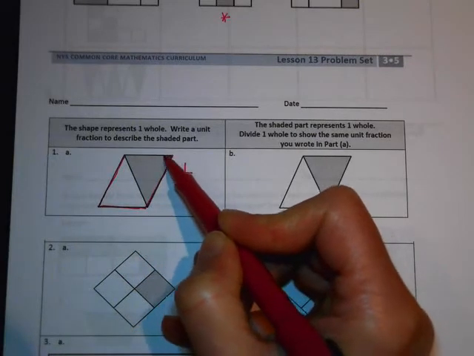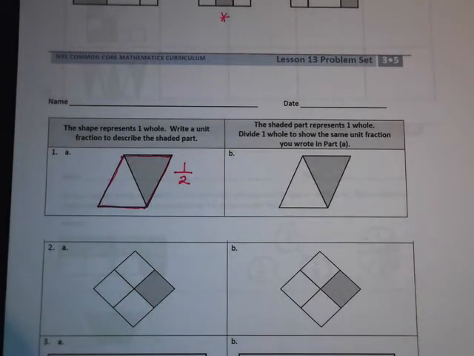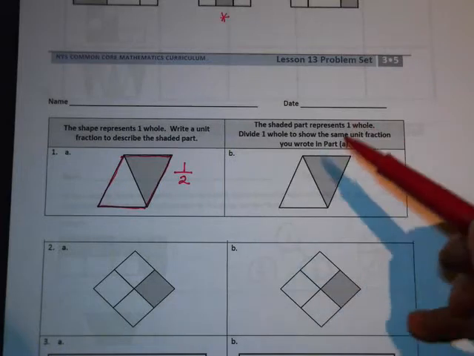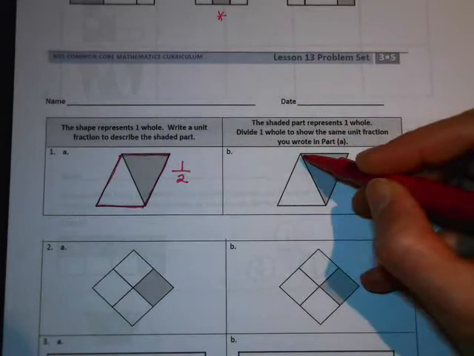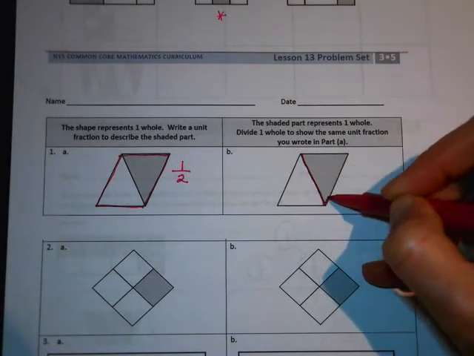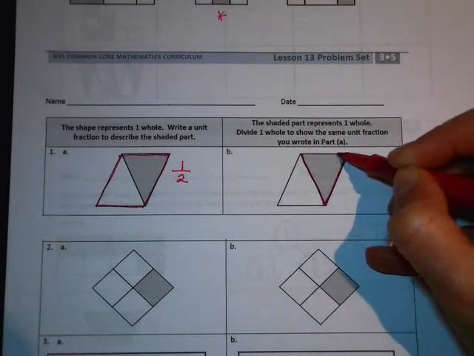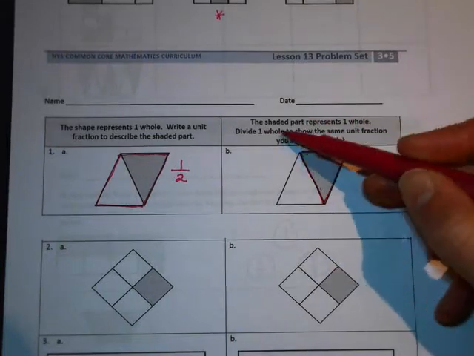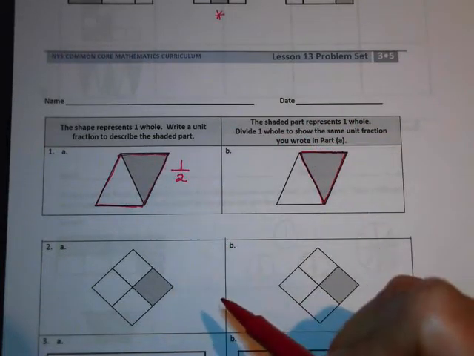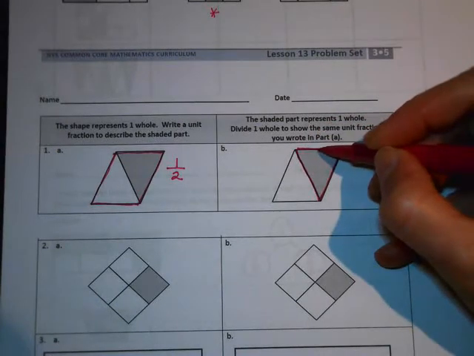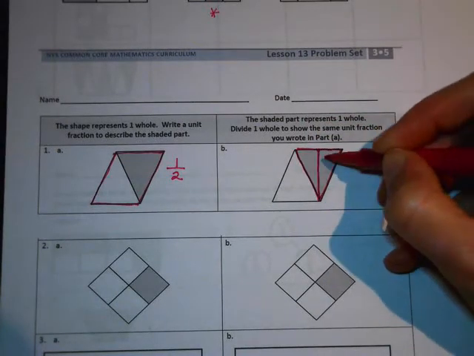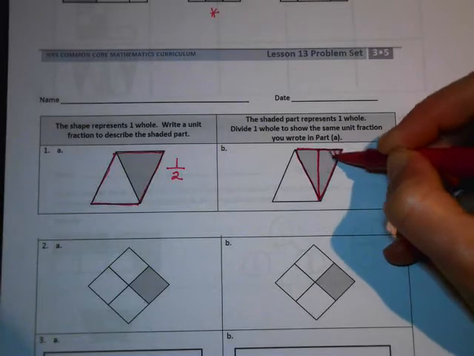Now over here it says the shaded part represents a whole. So this is what 1 is. And they say divide 1 to show the same unit fraction that you wrote in part A. So we want to divide this into 2 equal parts, and that would be 1/2.